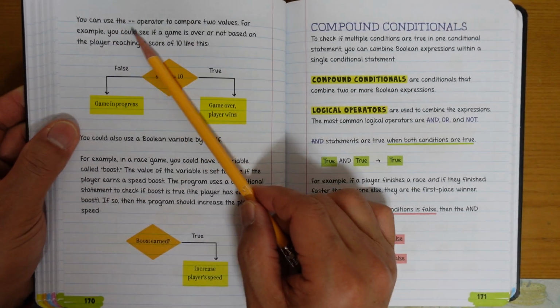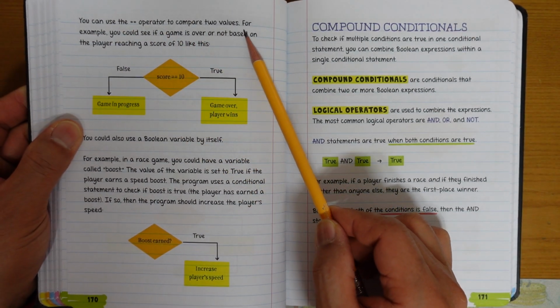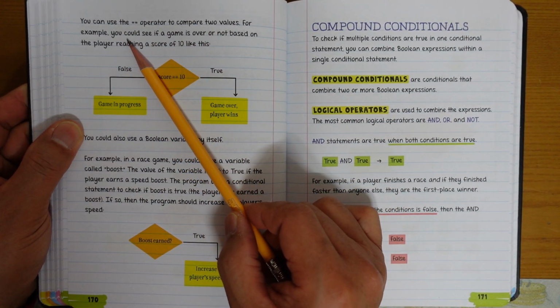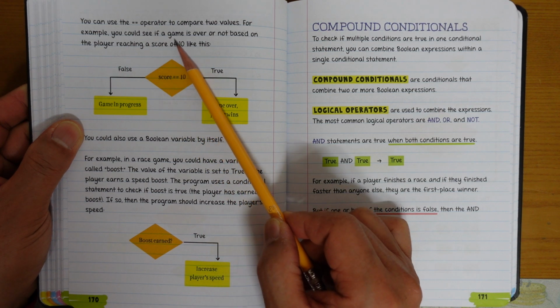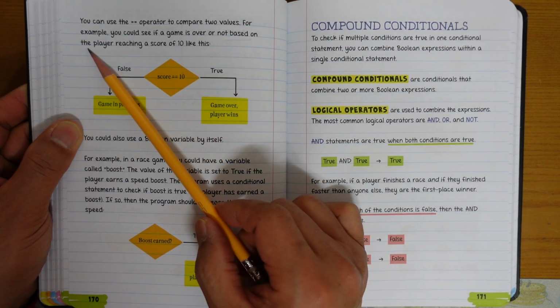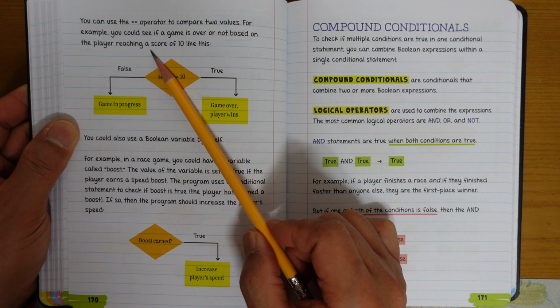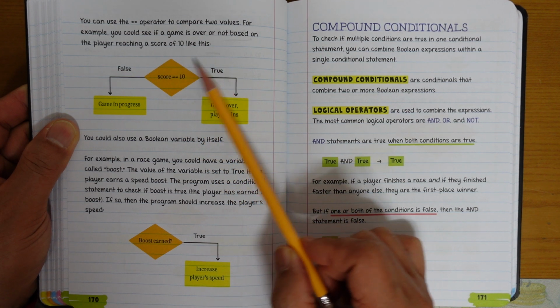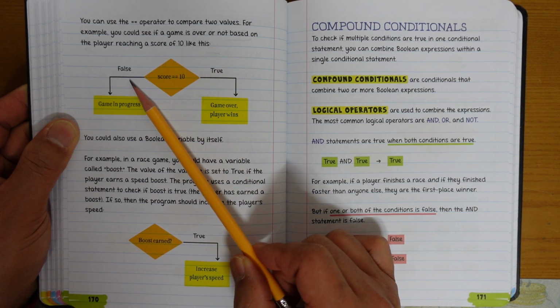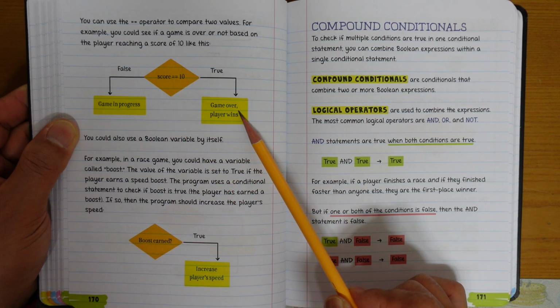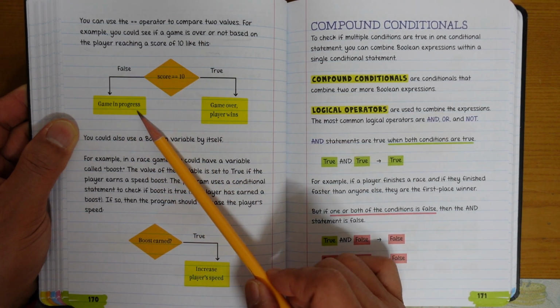You can use the two equals operator to compare two values. For example, you could see if a game is over or not based on a player reaching a score of 10 like this. False, true, game over, player wins, game in progress.